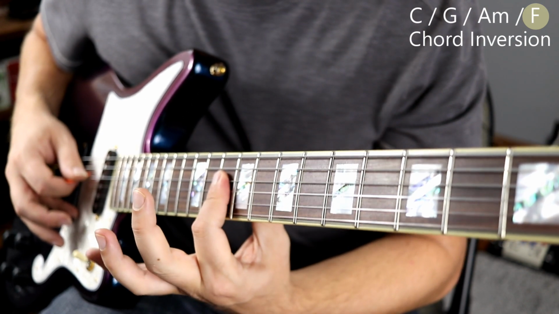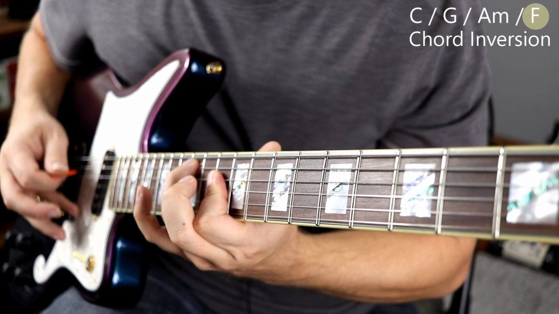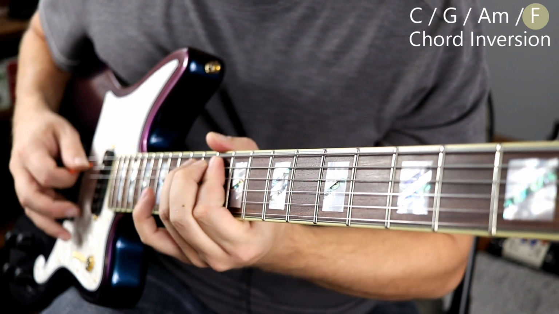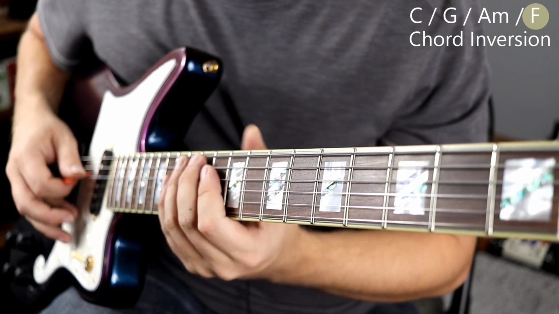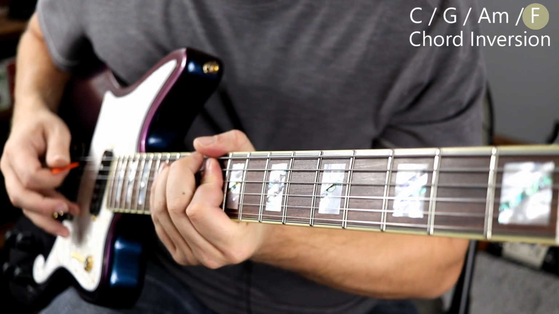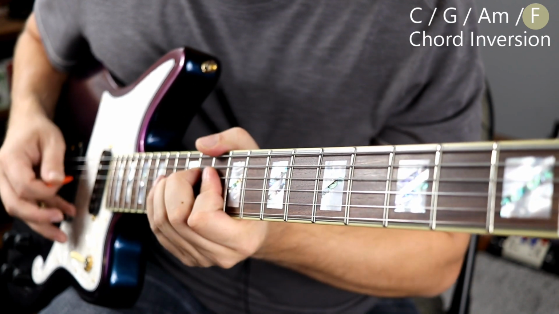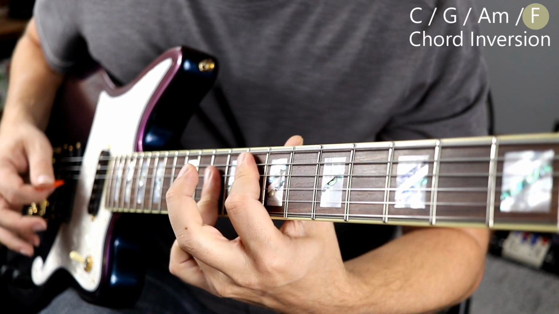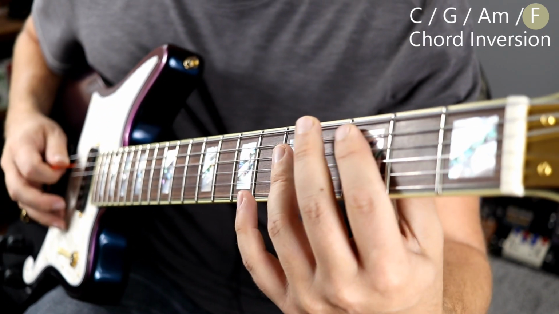Okay, so we're going to start on our inside strings, barred. And then just take that same type lick and move it up 1 string. Okay, so that's a great little thing to practice. Let's play the whole thing nice and slow.